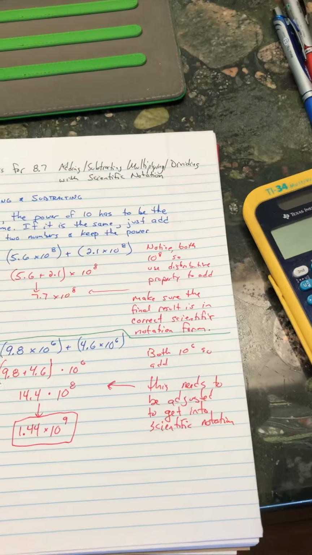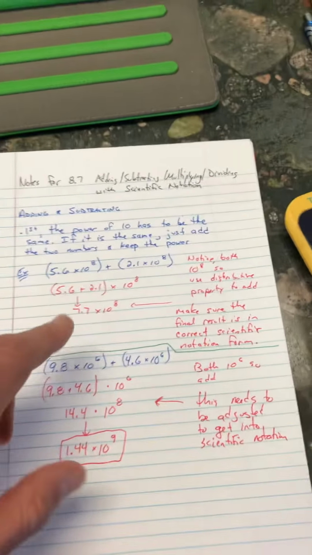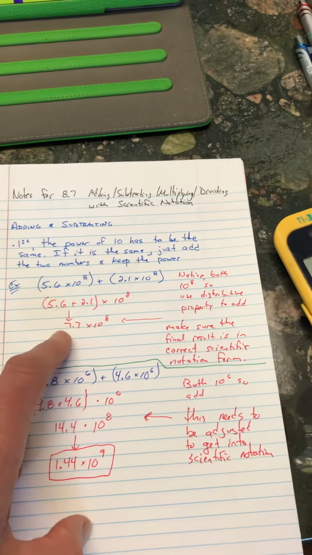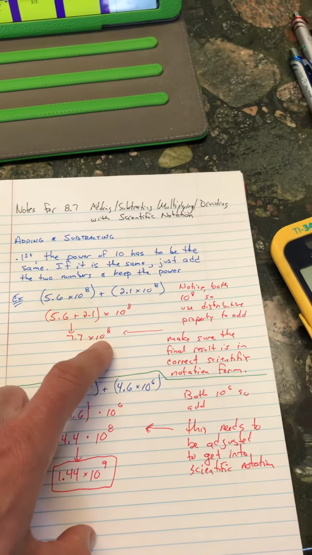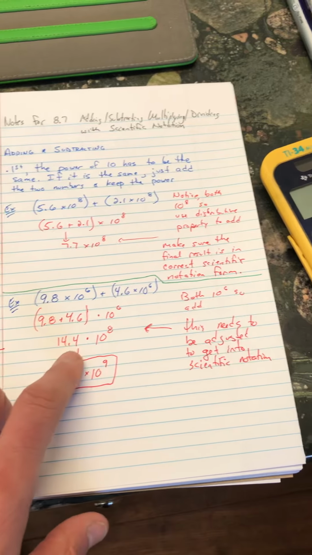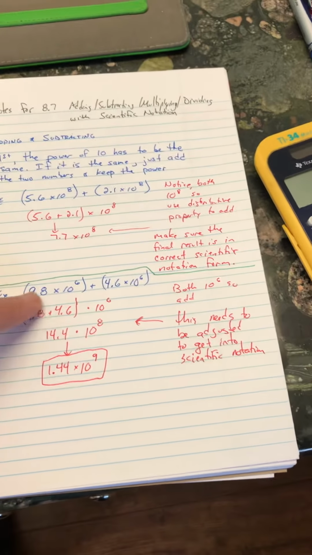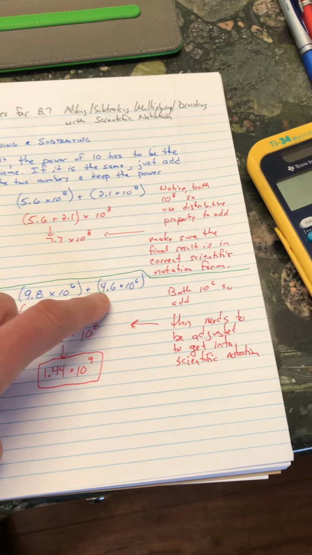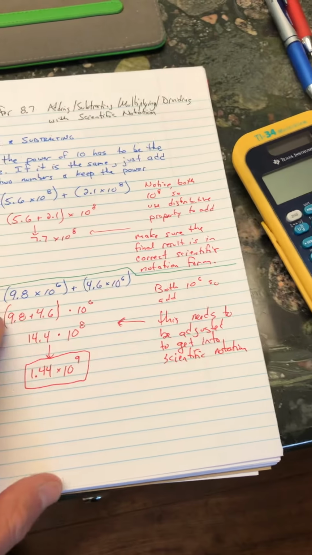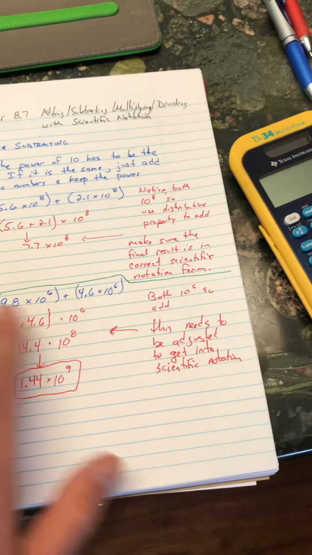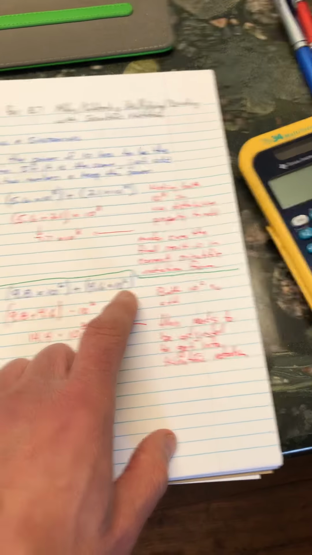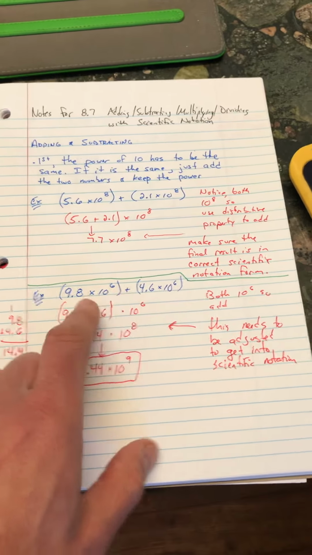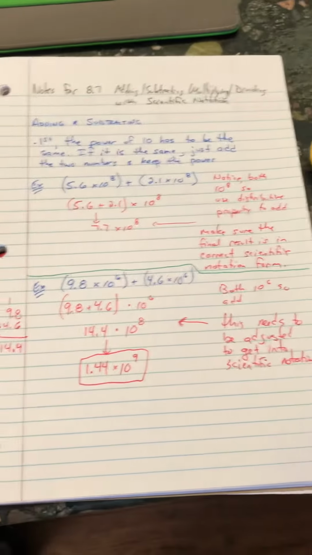The one thing you have to be careful with, though, is when you're done, your number has to be in scientific notation. Remember, it's got to be one digit, then your other digits times 10 to whatever power. So sometimes when you add these, you end up with a number that's not in scientific notation. For example, this one here, 9.8 times 10 to the 6th plus 4.6 times 10 to the 6th. By the way, these parentheses are there just kind of visually to break them apart. They really mean nothing because you would multiply first anyway, according to order of operations, and then add. They're there just sort of to break these numbers up.